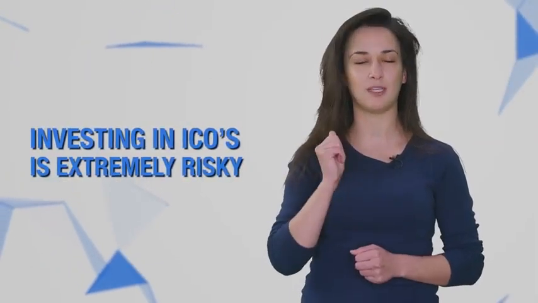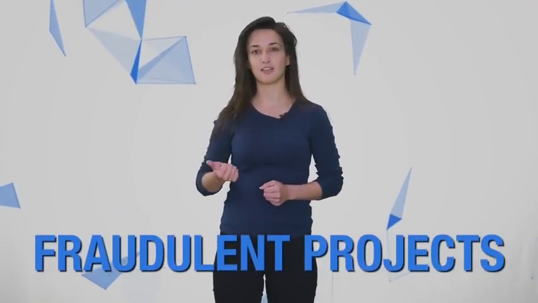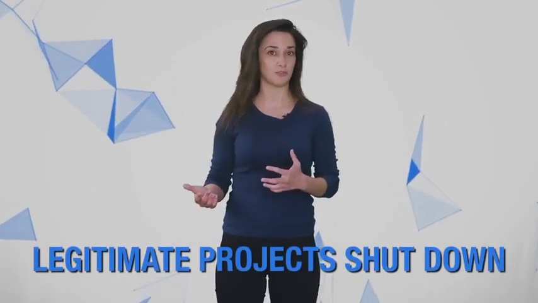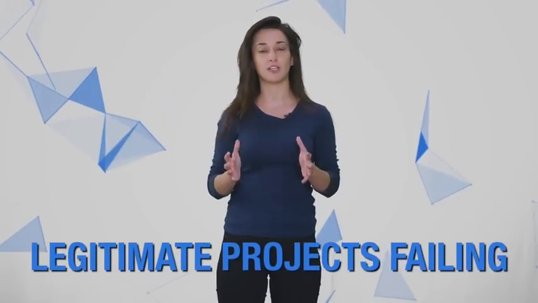So while ICOs can be a great way for companies looking to build and offer blockchain-based products and services to secure funding, investing in ICOs is extremely risky. Since there is no regulation of the ICO process, many investors risk losing any funds they allocate towards ICOs due to fraudulent projects, scams, legitimate projects being shut down for one reason or another, or legitimate projects failing.